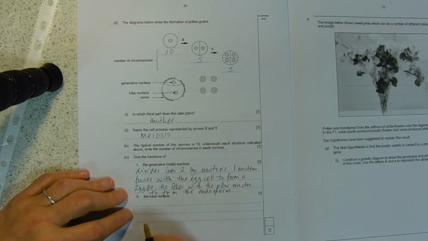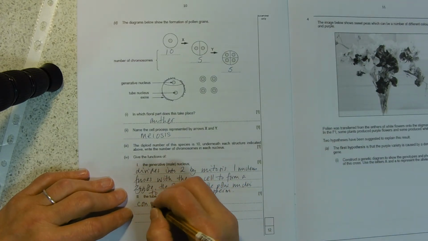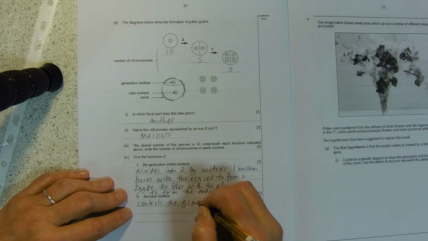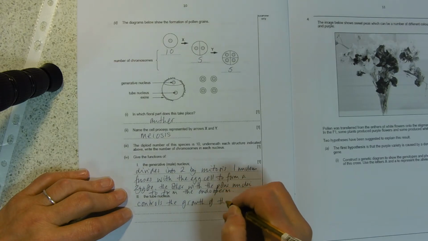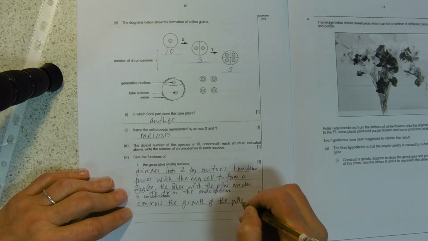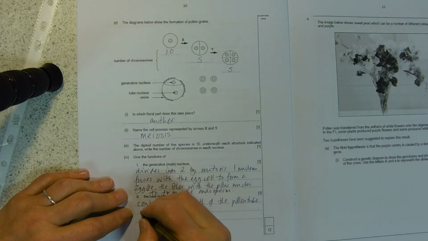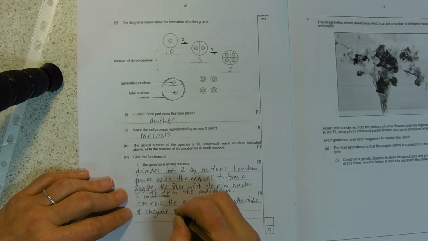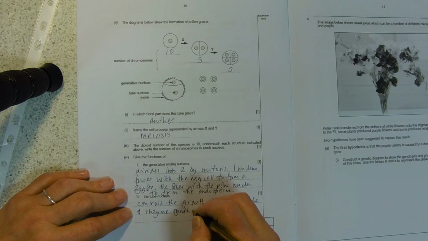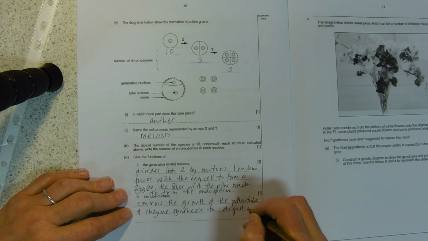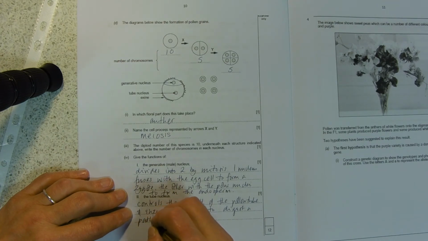And the tube nucleus, lastly, this controls the growth of the pollen tube. And enzyme synthesis to digest the pathway through the style.